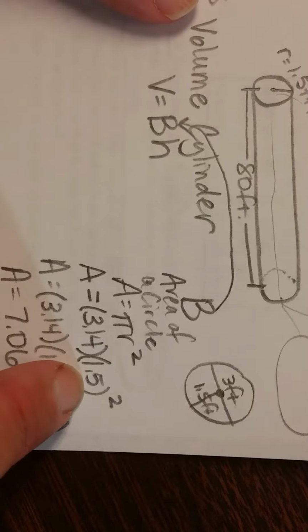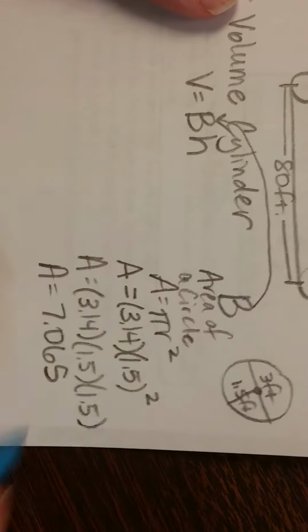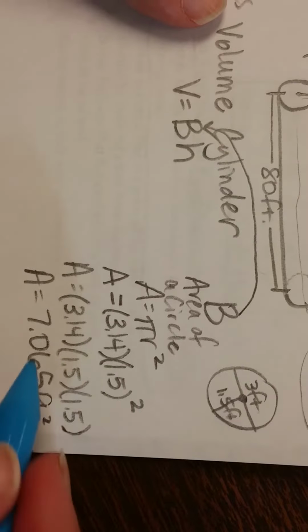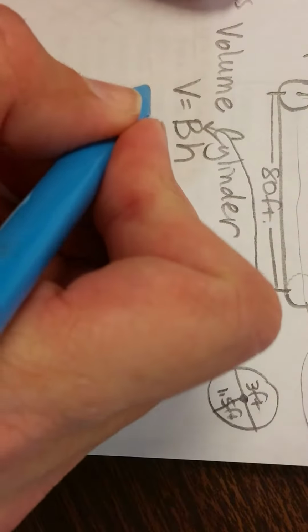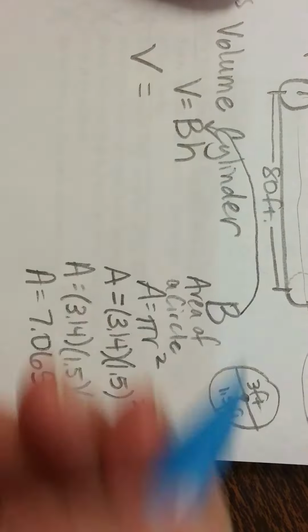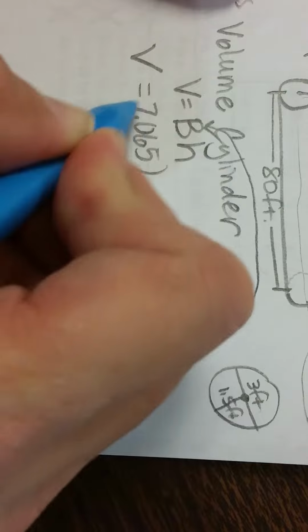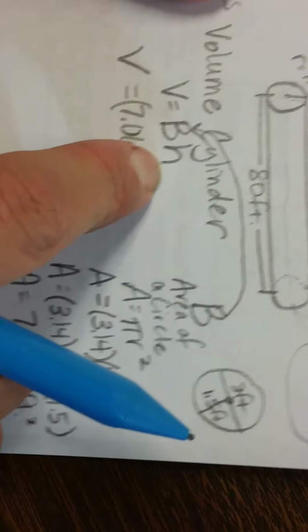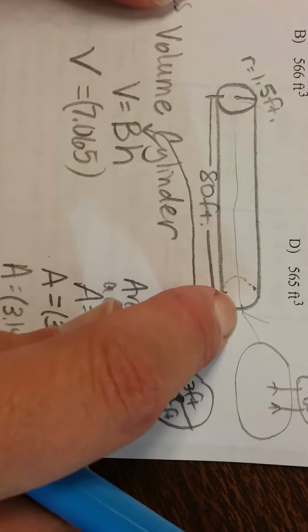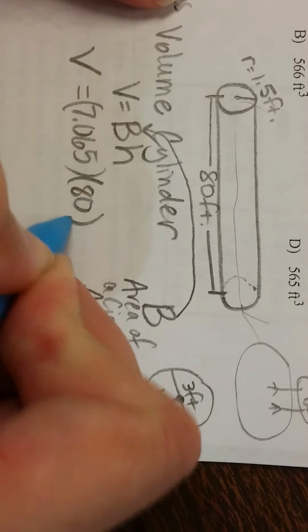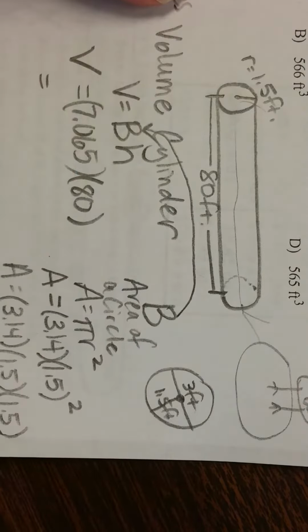Also remember, since I've been multiplying in here, I did feet times feet, so this would be feet squared right now if we were keeping track of units. So we'll go ahead and put that in place of B. So I have a volume equal to 7.065, and I want to multiply that times the height. Now remember, the height is the distance between our two bases, so that would be 80 feet. We're going to multiply those two things together.